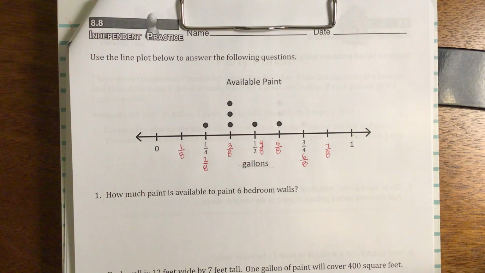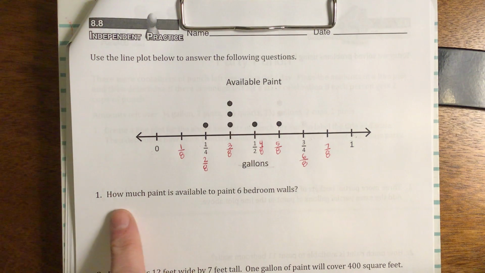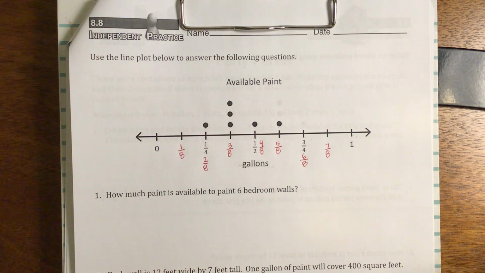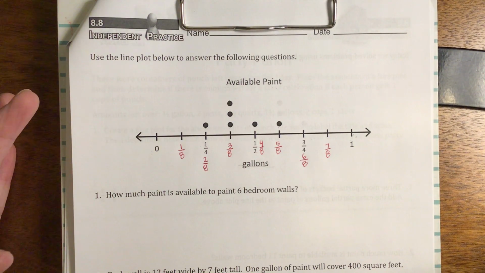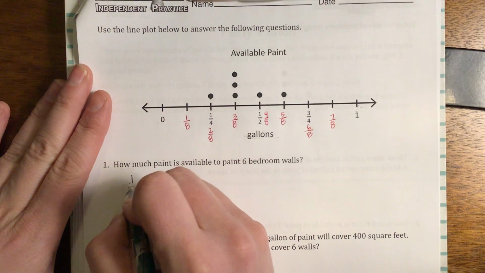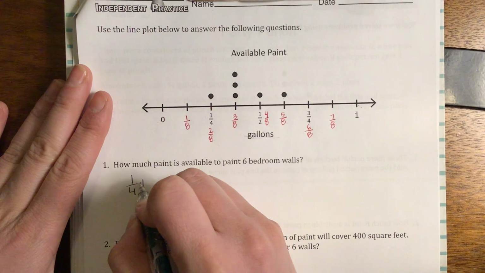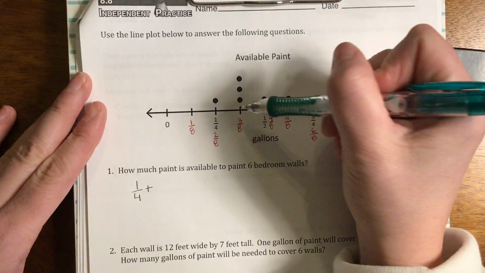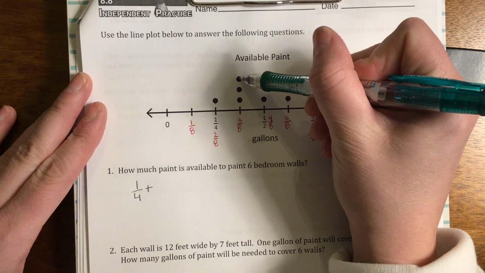The reason why I did this is because on number 1 it says how much paint is available to paint 6 bedroom walls. When we're adding and subtracting with fractions, you have to have a common denominator. So right off the bat, I just got myself a common denominator here. So I'm going to do my equation of 1/4 plus, now I'm going to save myself a step, and I'm just going to say 3, 6, 9.